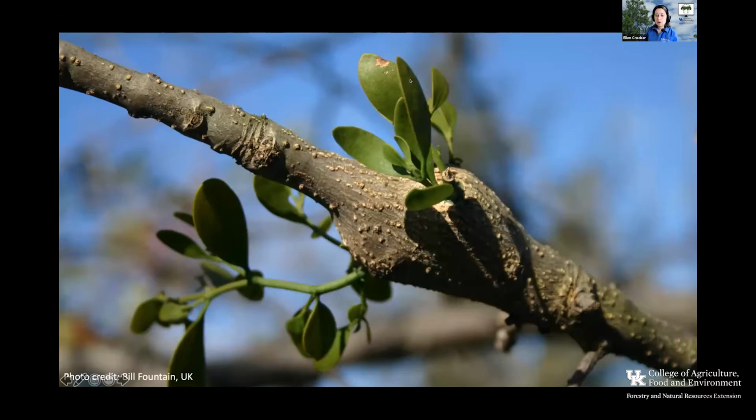They'll have small white berries, and where they are growing, there's a swelling of the branch there. If you were to cut through that, you'd see mistletoe tissue, a bright, yellow-green color that's kind of embedded in there with the tree's wood as well.